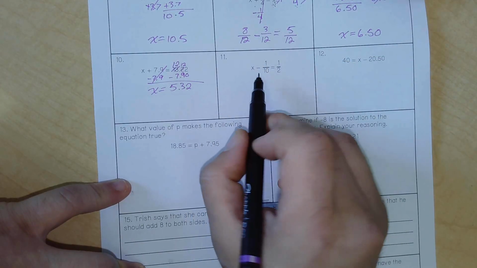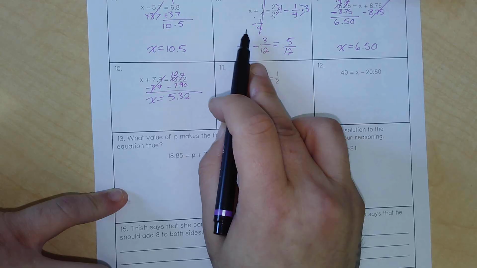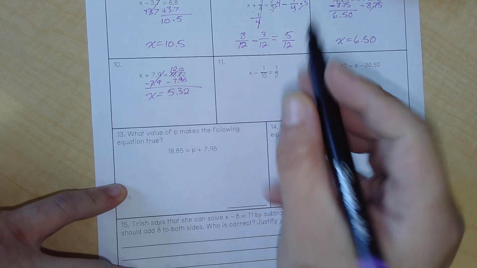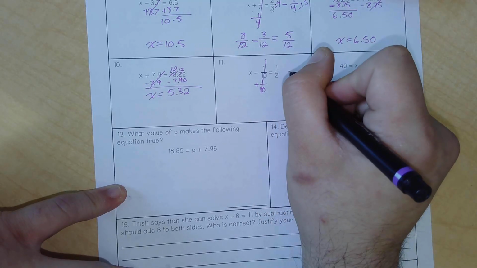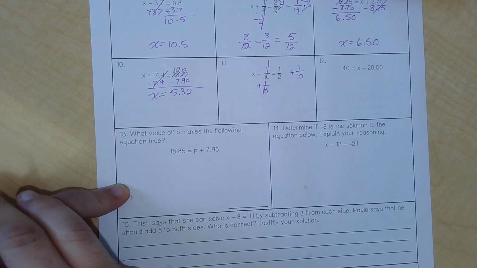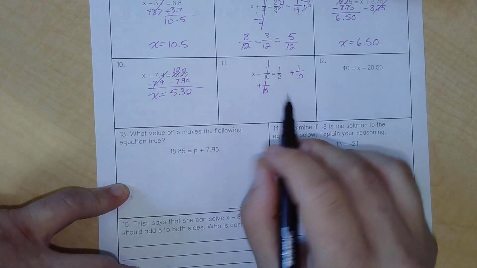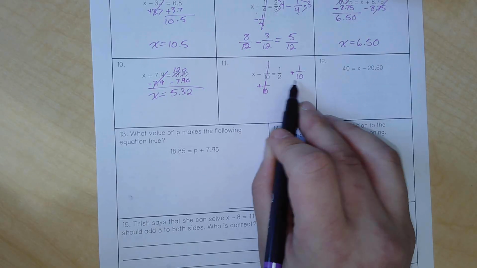All right, here, similar to 8, we had a fraction. Here we had to subtract, but for this one, we're going to have to add, okay, which is fine. Add 1/10, cross it out. Add 1/10. Now, again, we're thinking of a common denominator, right? A number that both 2 and 10 can be multiplied into.